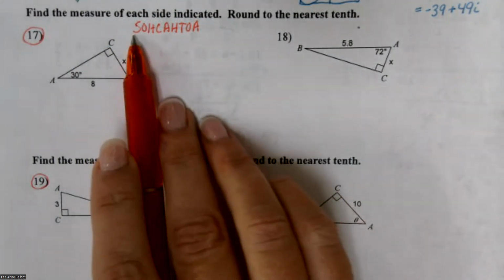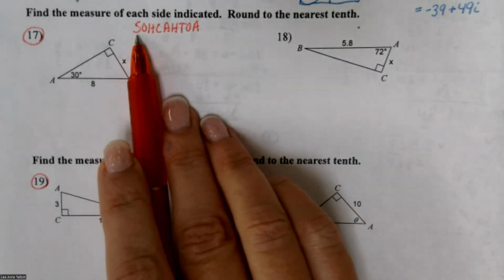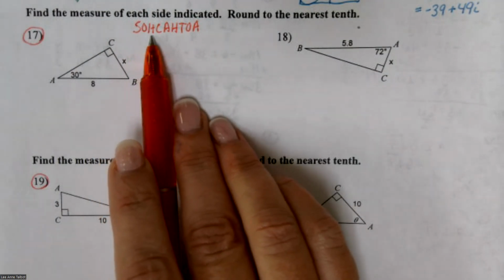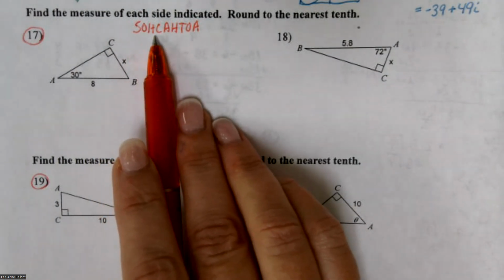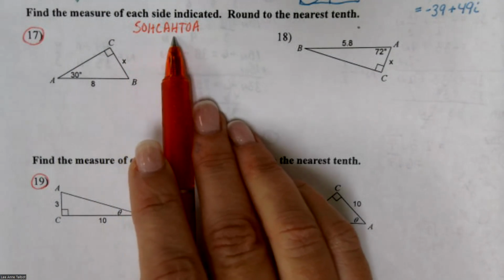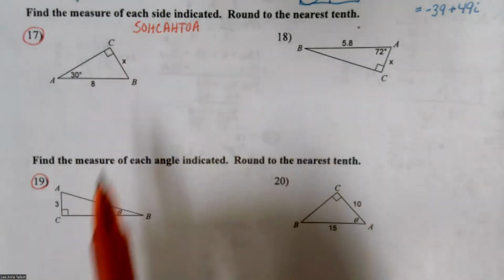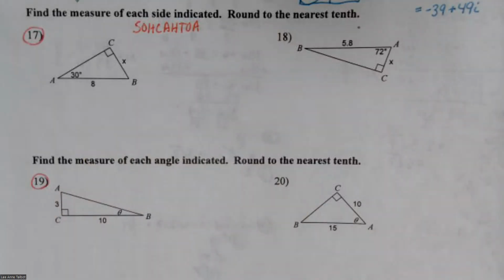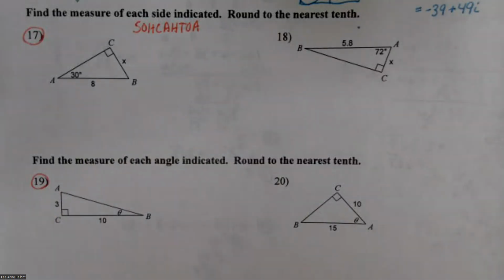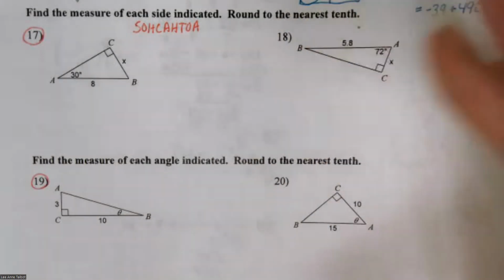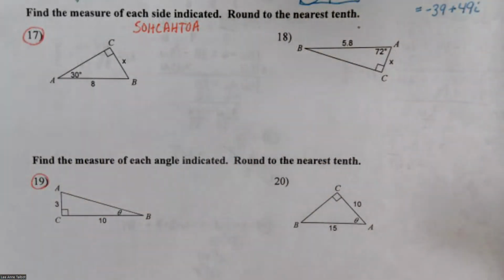And let's talk about what SOHCAHTOA means. Sine is opposite over hypotenuse. Cosine is adjacent over hypotenuse. And tangent is opposite over adjacent. Okay, so you write SOHCAHTOA down somewhere on your paper. And then, I'm showing you how to do this with no calculator, except we're going to use a calculator. But just hold on.